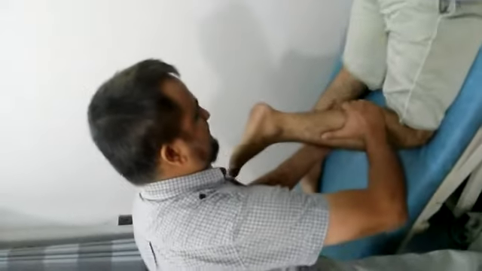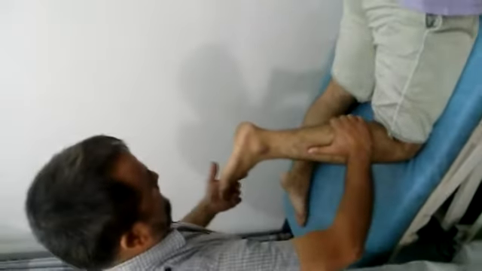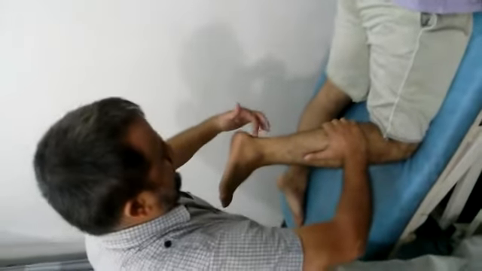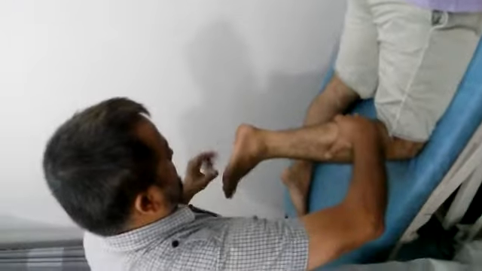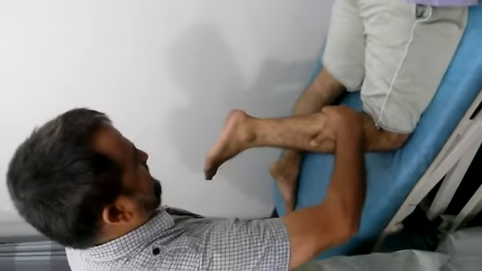Can you lie down for me, please? This pretty simple test is to check the integrity of the Achilles tendon. We squeeze the calf muscle, and normally the foot plantar flexes. If there is a rupture of the Achilles tendon, the foot will not go into plantar flexion. Thank you very much.